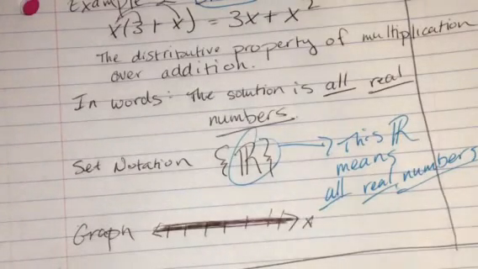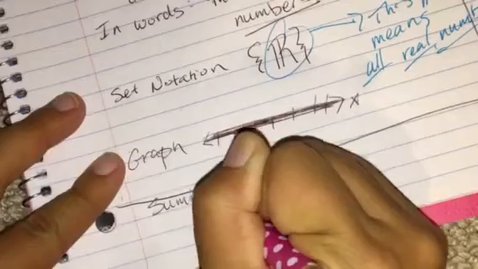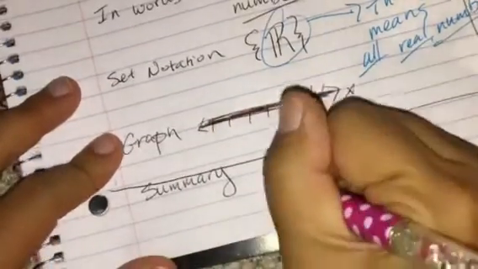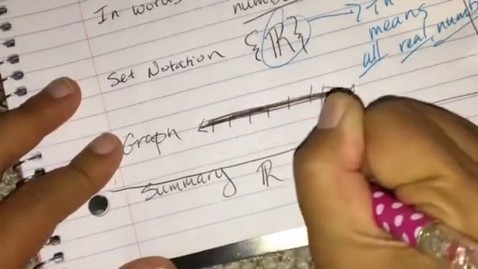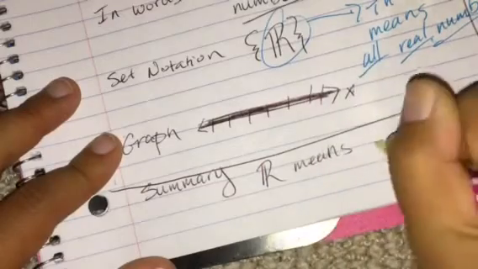Okay, let's move on to our next example. Okay, I'm going to turn the page. You are going to fill in your summary so far. Maybe your summary is this means all real numbers.